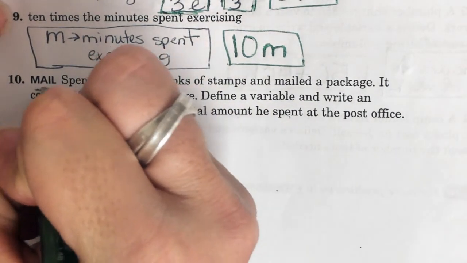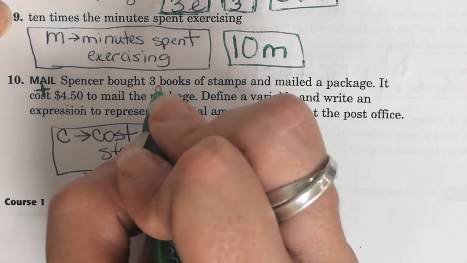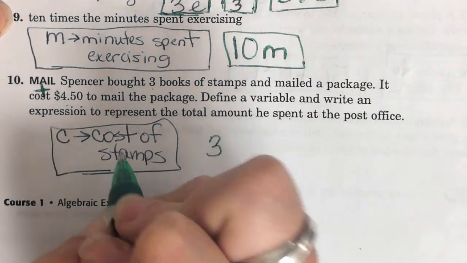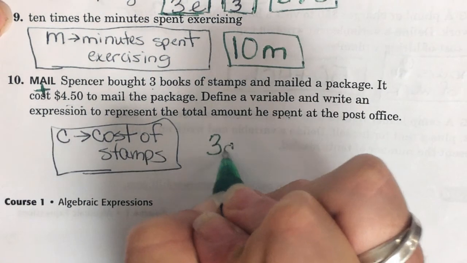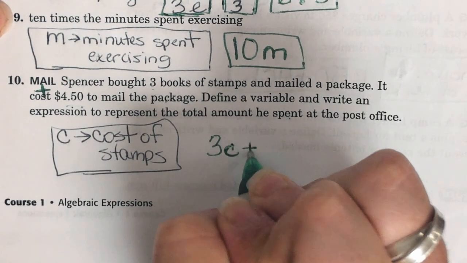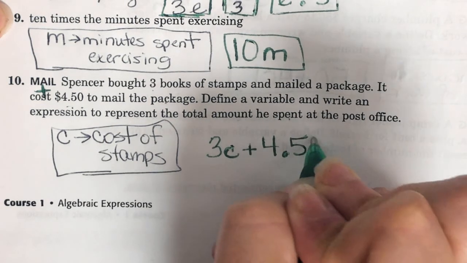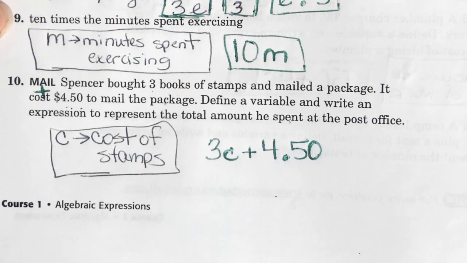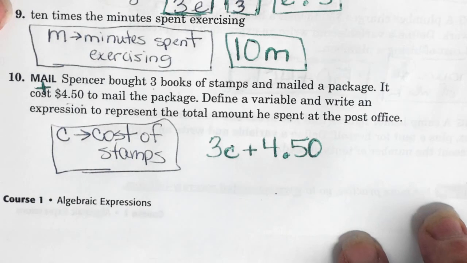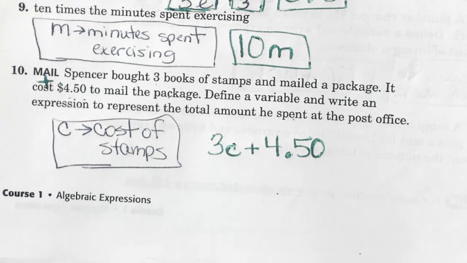If it's add, it's the plus 4.50. So it's basically he bought 3 books of stamps. We know that we don't know the cost of them, plus 4.50 for a package. You don't have to put the dollar sign. You can. Yeah. It's kind of like the plumber thing. 3 times, however many you buy.